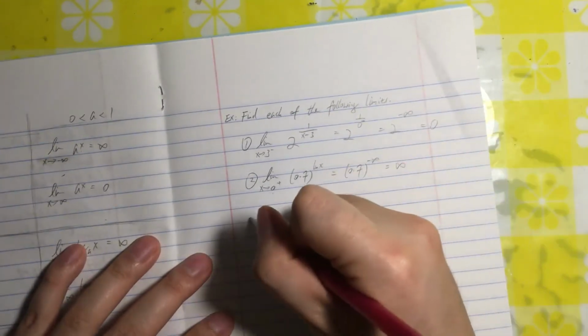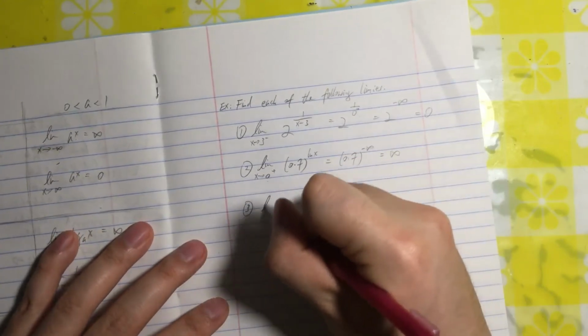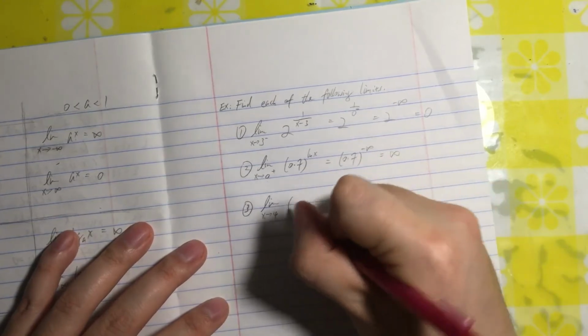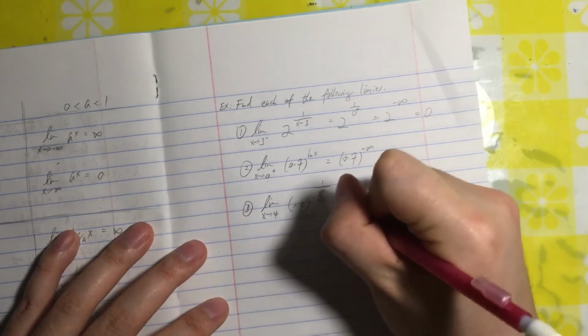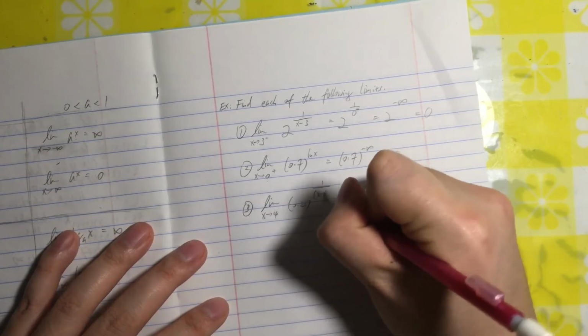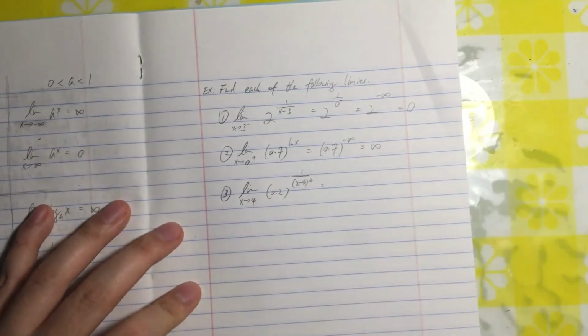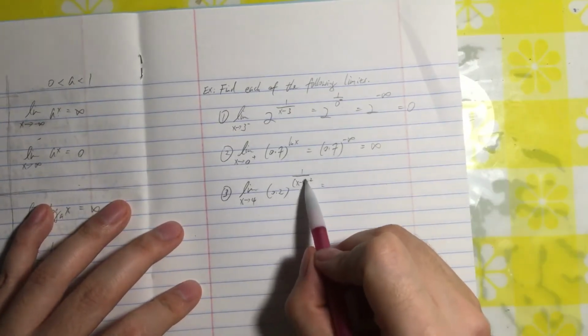Next example. Limit as x approaches 4, 0.2 to the power of 1 over x minus 4 squared. When x approaches 4, 4 minus 4 is 0.